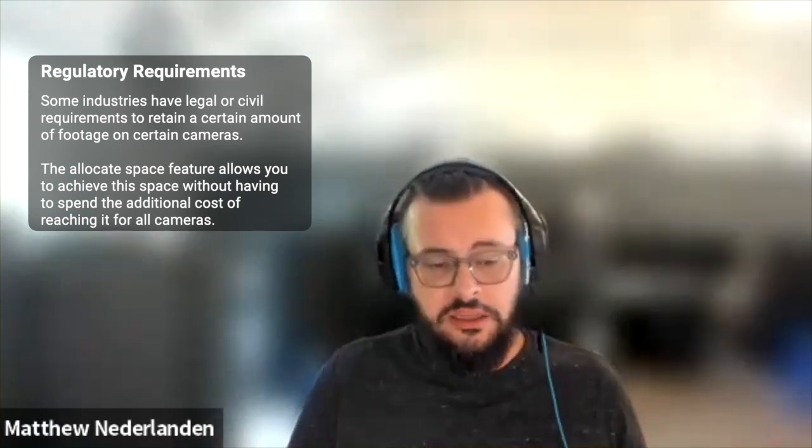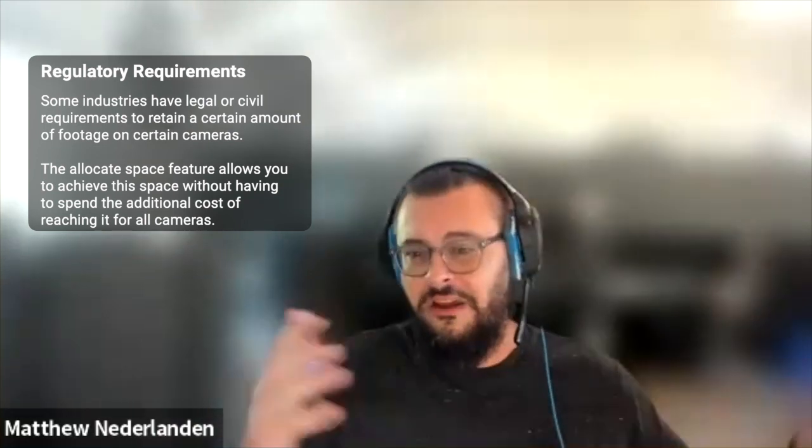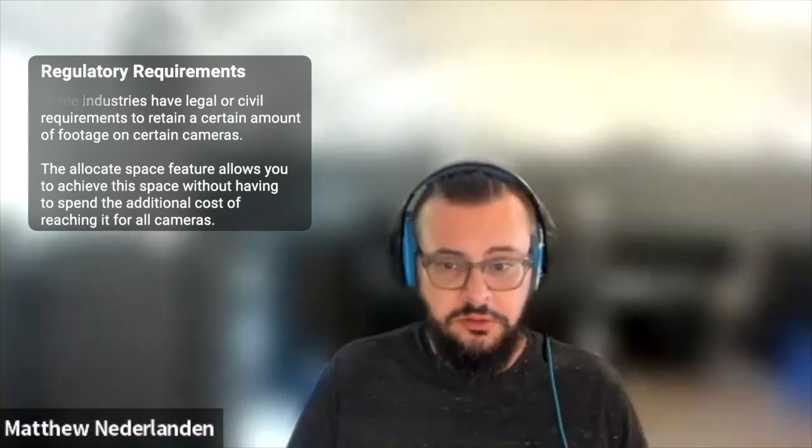We may have a regulation that says we need to look back at that a certain amount of time, but we don't have that for, let's say, the door on the front entrance that somebody's coming through. So we may have a regulation that says I need 30 days of storage for this situation. We don't necessarily need 30 days of storage for everything in the building. And so it's a really good way to resolve some regulatory issues as well.